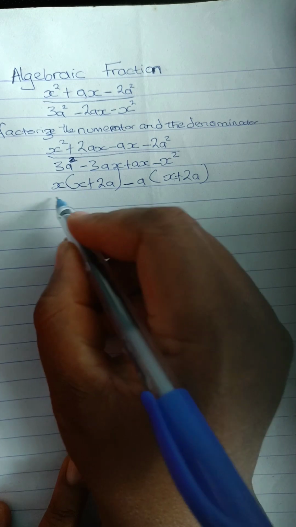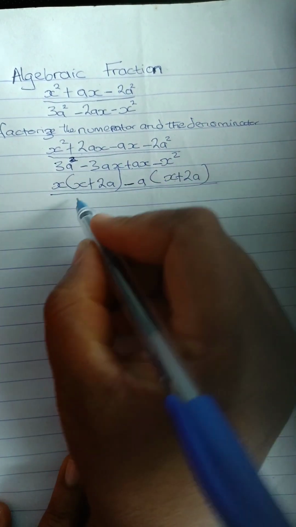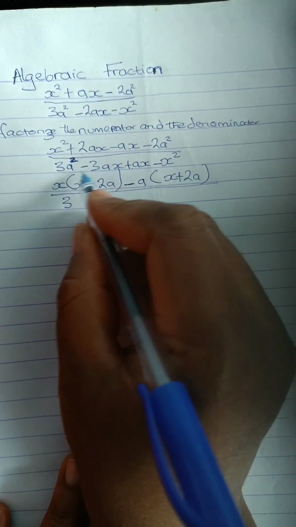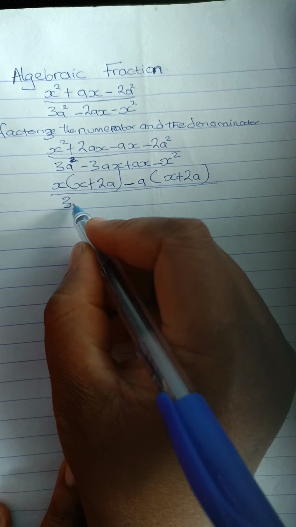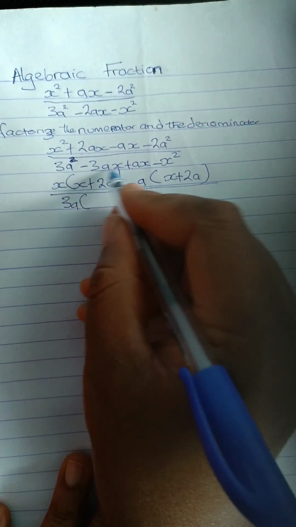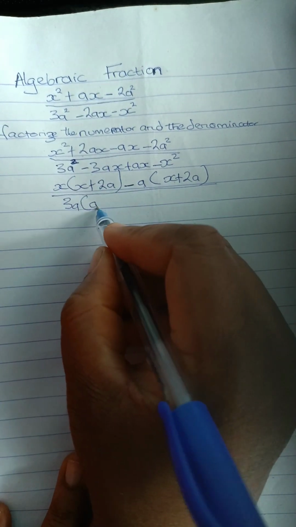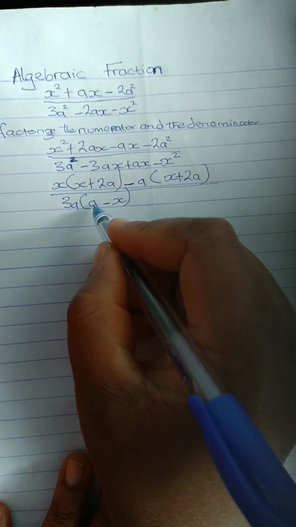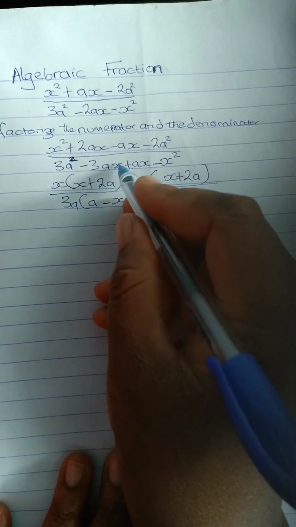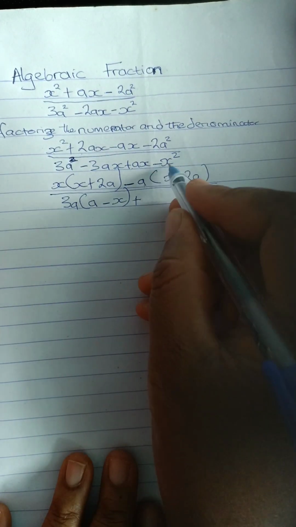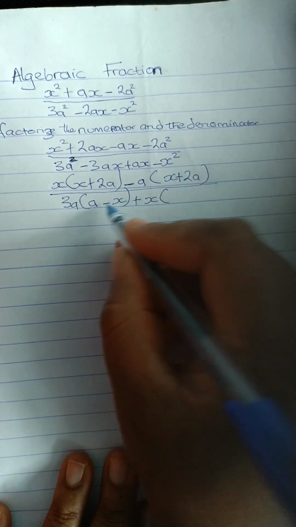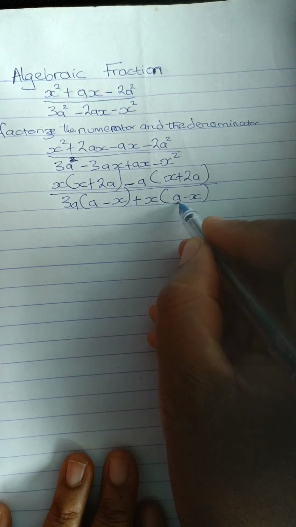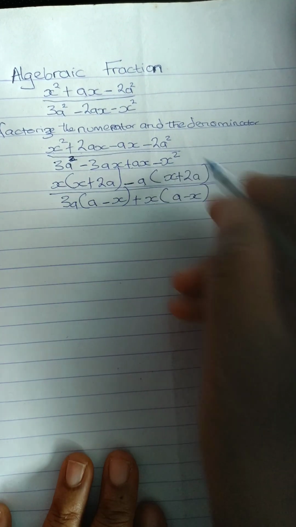So now we have this for the numerator. What of the denominator? What do these two numbers have in common? They have 3a in common. There's 3a here, there's 3 here. So 3a times (a minus x). 3 times a, 3a squared. 3 times x, 3ax. Plus, what do they have in common? x. What you have here, you should have here: (a minus x). x times a, ax. x times x, x squared.